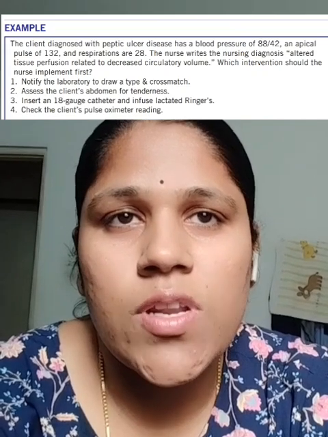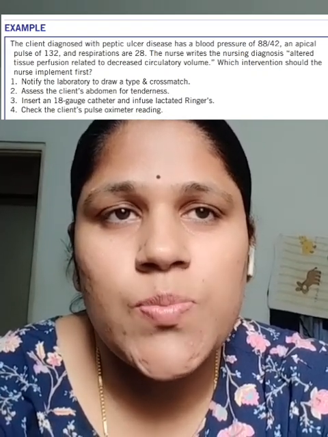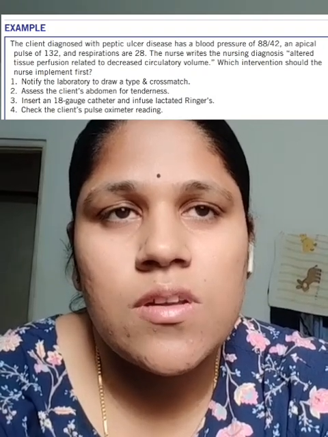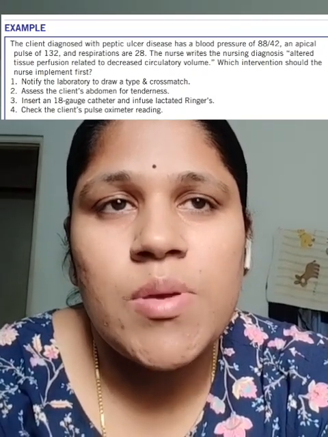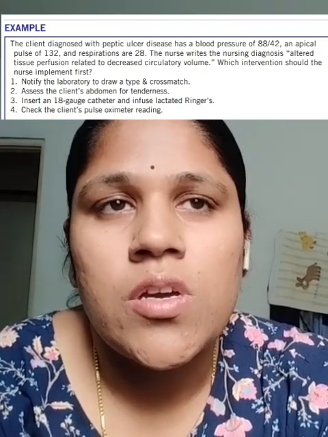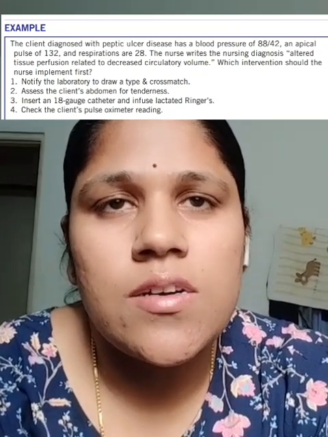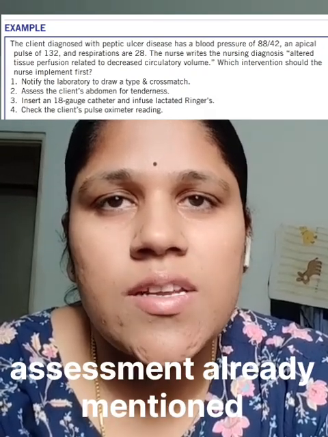Here we have to analyze the question. What are the important aspects mentioned in the question? They have mentioned the BP and the apical pulse. The BP is on the lower side, the apical pulse is on the higher side, and the respiratory rate is somewhat high. The diagnosis has also been given. It is related to decreased tissue perfusion and decreased circulatory volume. So the assessment has already been done in the question.